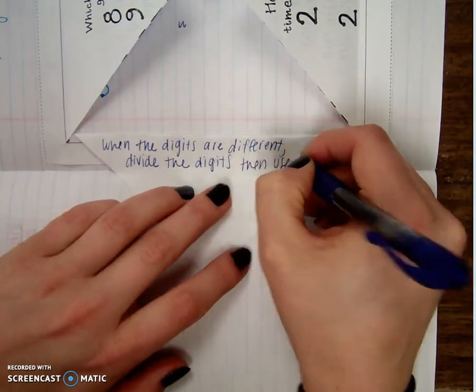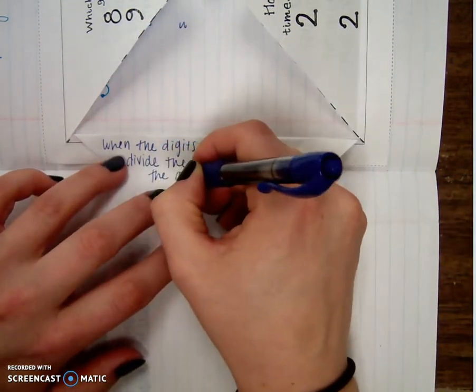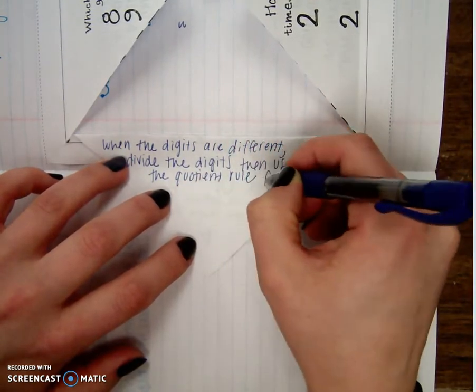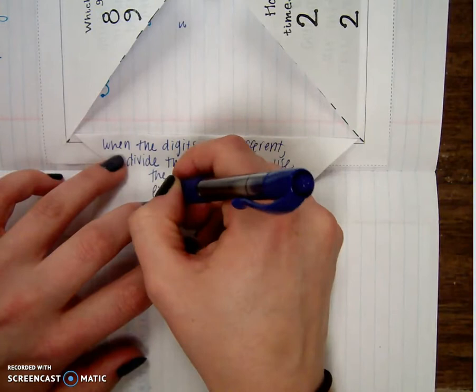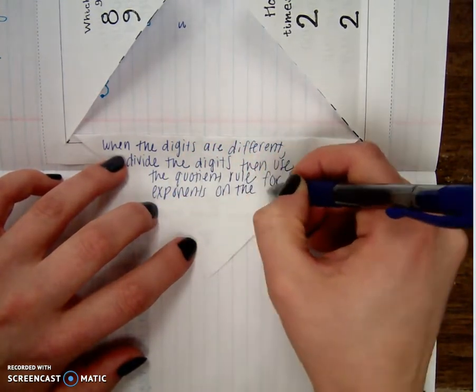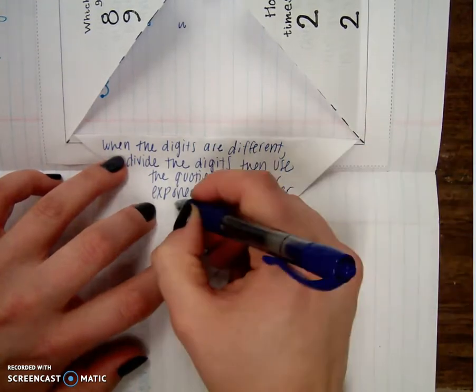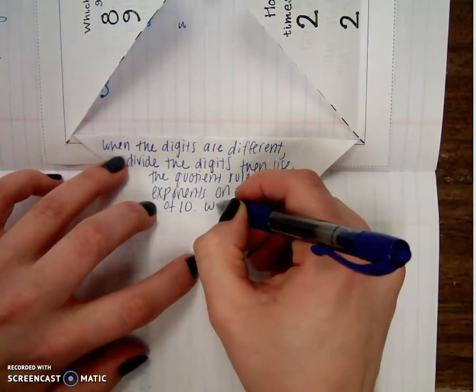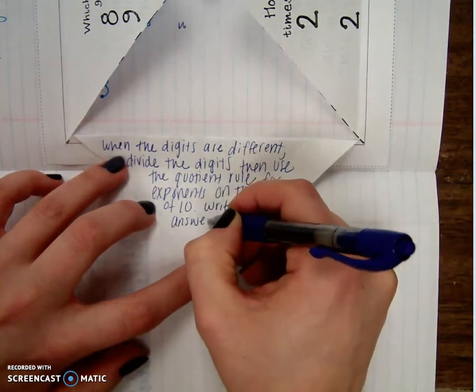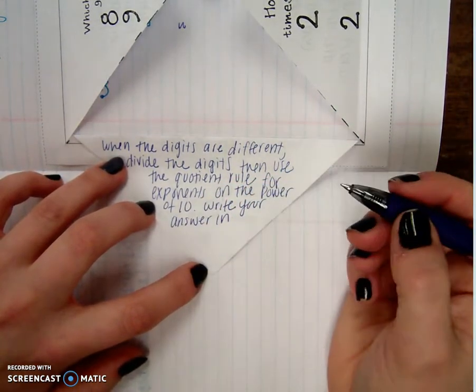Then use the quotient rule for exponents on the power of 10. Write your answer in standard form.